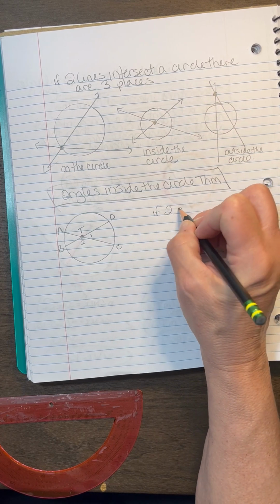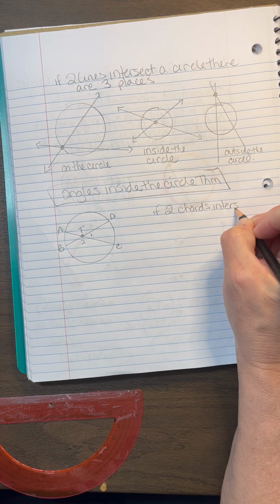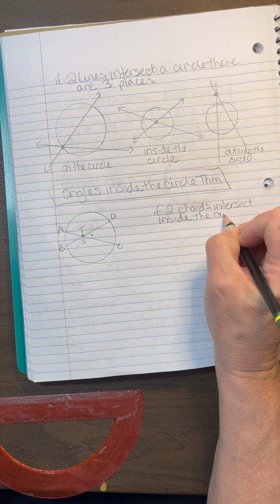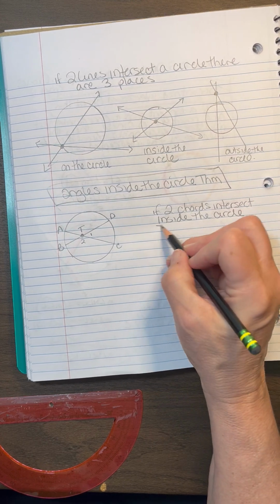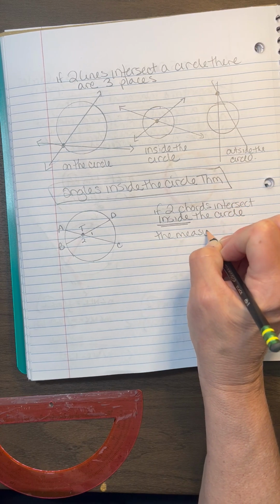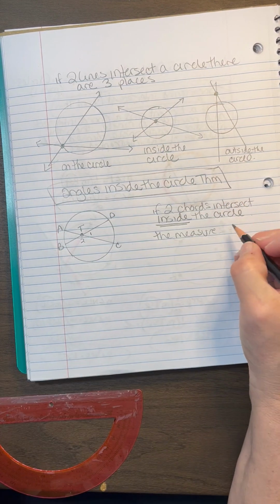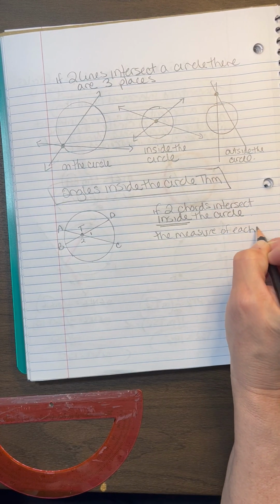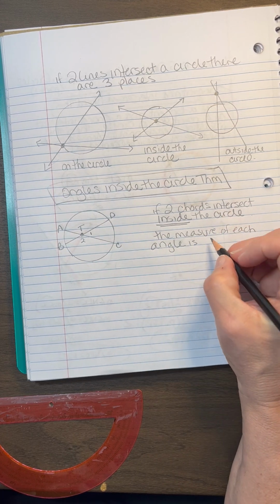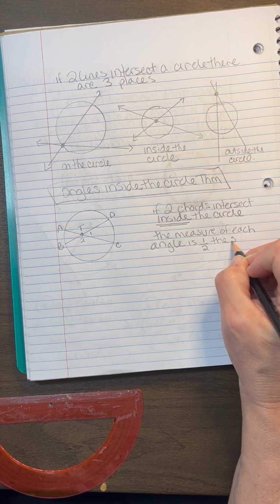All right, so if we have this, if two chords intersect inside the circle, the measure of each angle is, now here's where it's a little different, still going to be half, but it's half the sum.